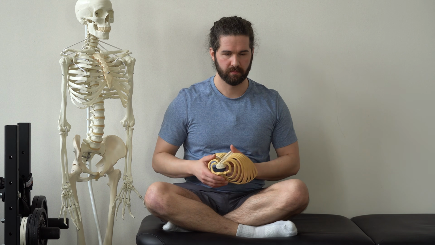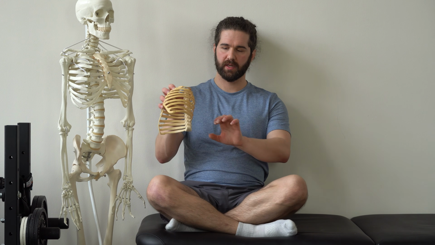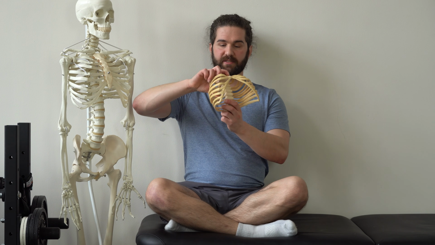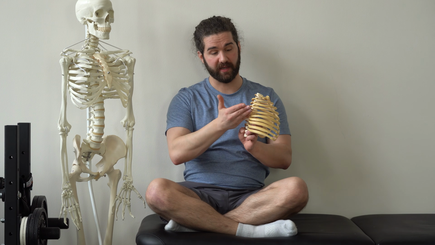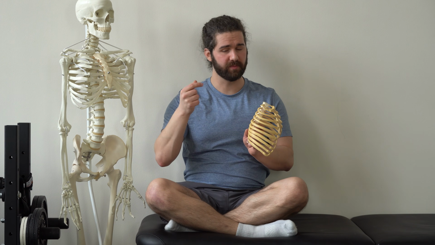Now this brings up an important issue though. We've got the positioning down, or so we think. But what I see often is that when people go to extend and expand one side, oftentimes, especially if they have reduced mobility in one area, they'll get increased or excessive mobility in another. And you can see this if you have a trained eye for this, or if you experience it yourself by constraining the movement like I'm going to show you in a second.